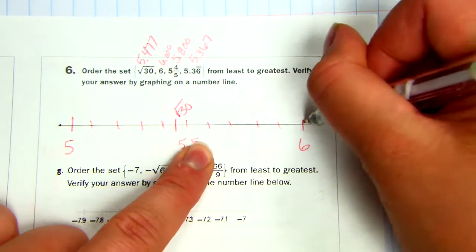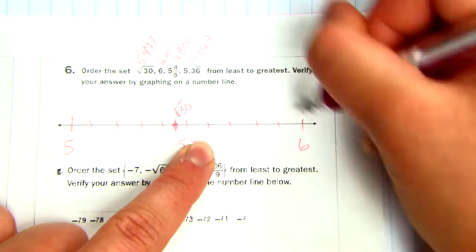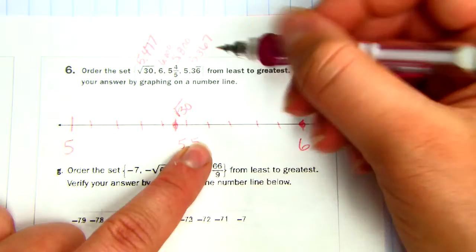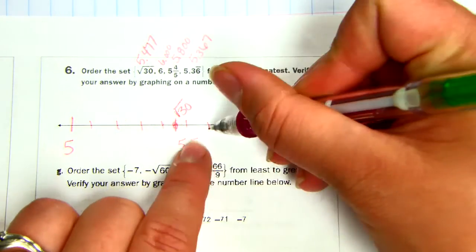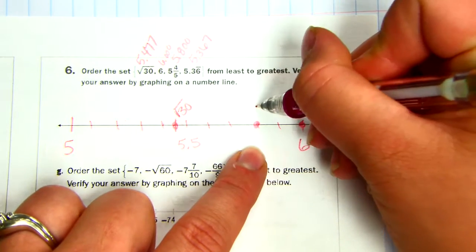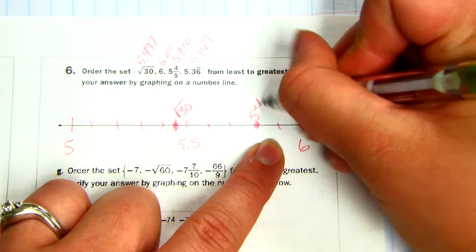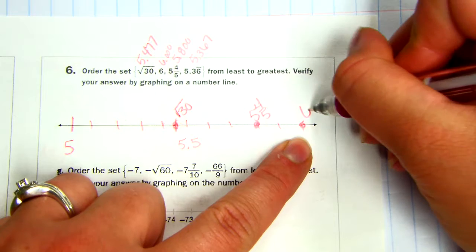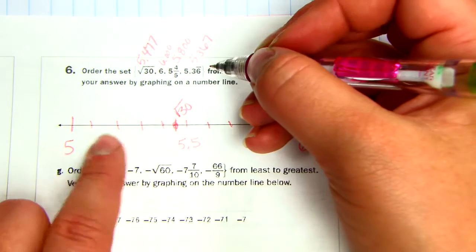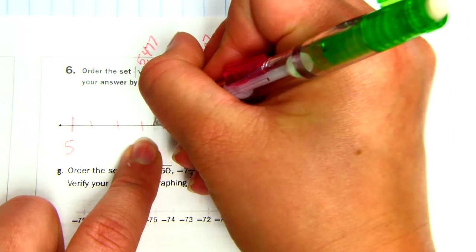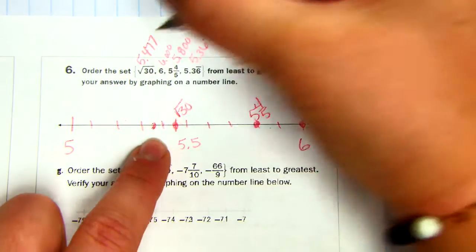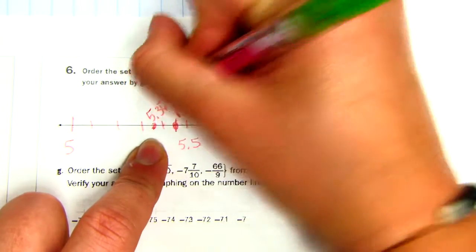Then 6, and 5.8. And 5.367, so about here. And that was 5.36 repeating.